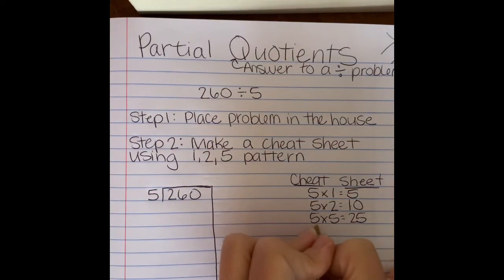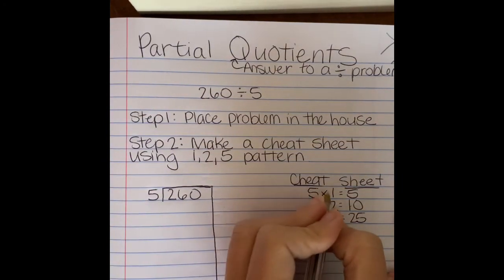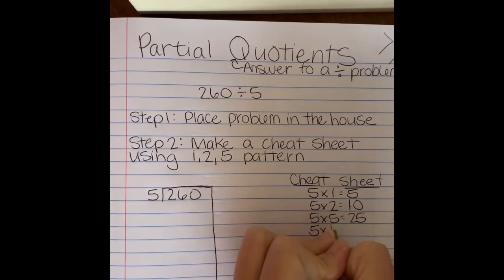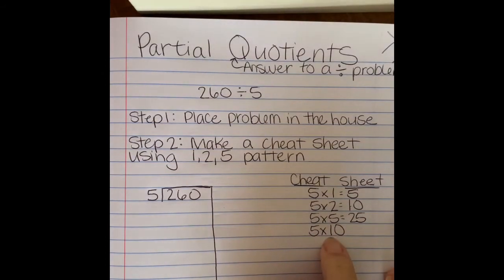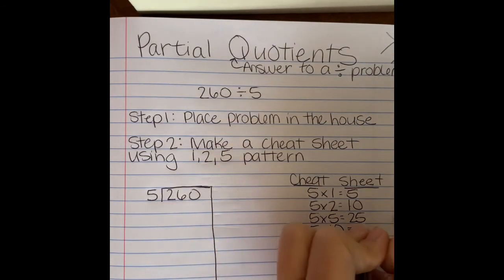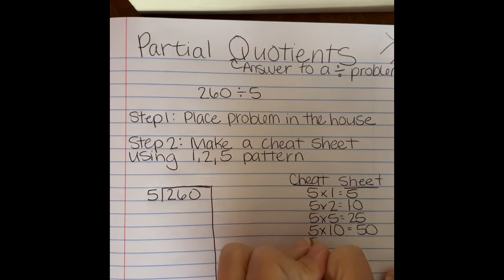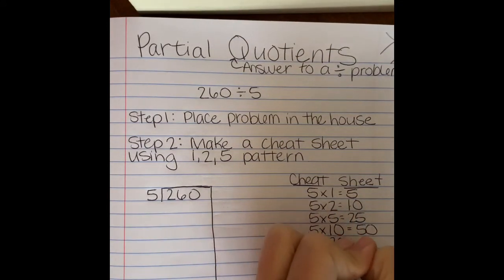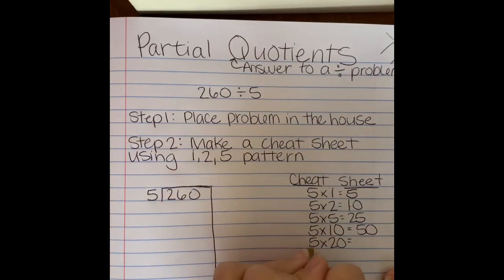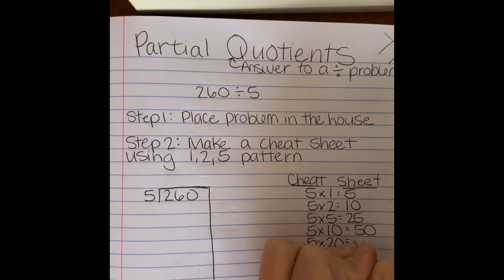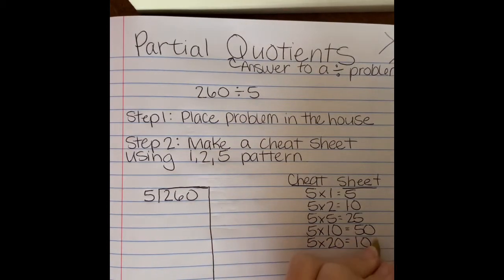So I'm going to do another 1, 2, 5 pattern. So I'm going to do 5 times 10. Look, that's a 1. It starts my 1, 2, 5 pattern. 5 times 10 I know is 50. Now I'm going to move to my 2, and I'm going to do 5 times 20. If you don't know this fact, that's okay. You know that 5 times 2 is 10, and you have 1 power of 10.